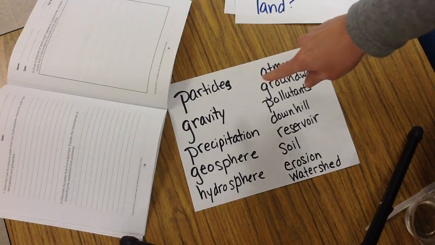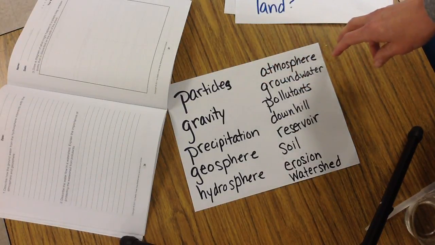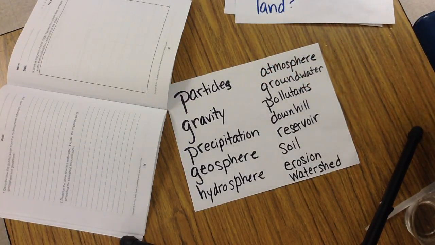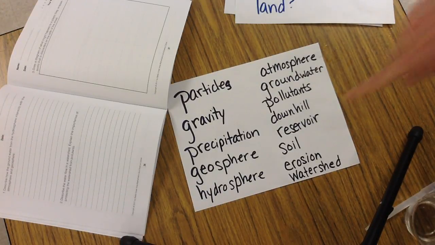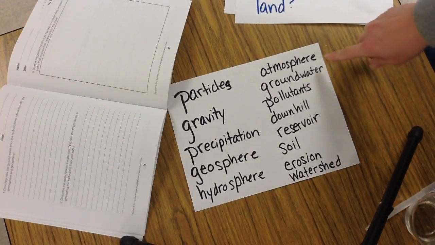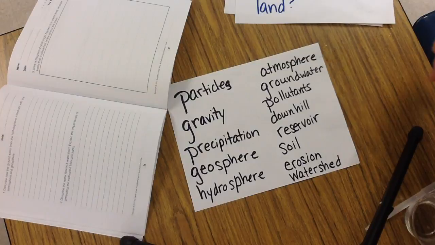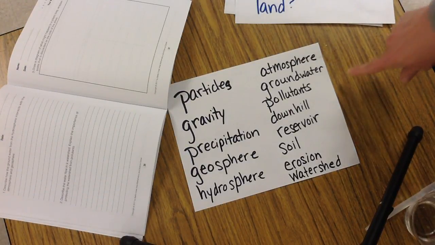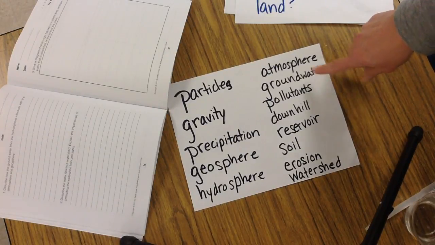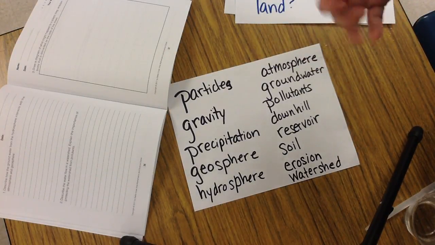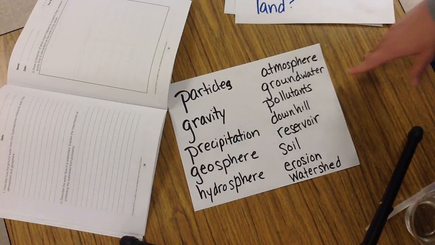Particles, and they can be pollutant particles or water particles. Gravity, maybe that's what helps control how water flows. Precipitation, geosphere, hydrosphere, atmosphere, talking about all of our spheres. I'm going to predict that there's probably a question about interacting spheres on this one. Groundwater, where the water soaks into the ground, into an aquifer or other reserve.